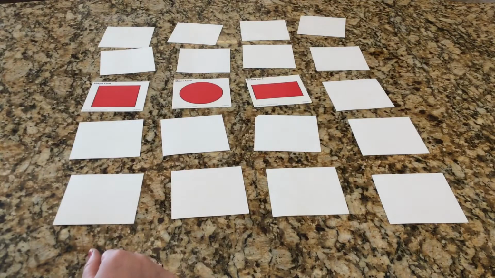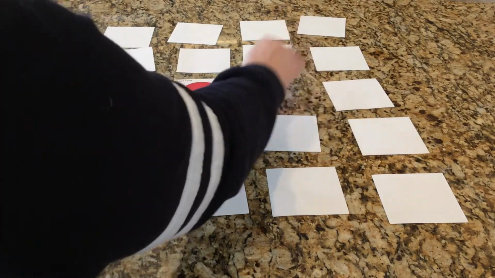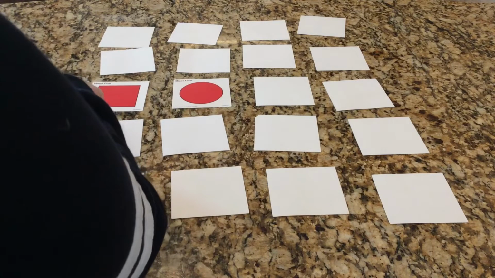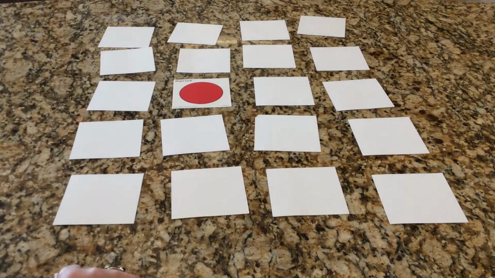What is your next question? Does the shape have 4 corners? The shape does not have 4 corners. So what should I turn over, boys and girls? That simple question is turning over 2 cards because a rectangle has 4 corners and a square has 4 corners. So Mr. Hinkle has narrowed it down to a big red circle. Let's see if he's correct.